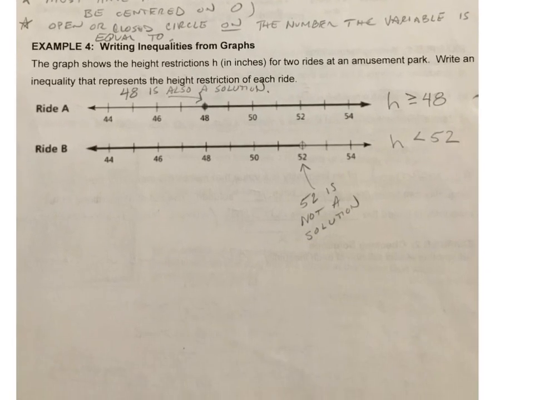So here's some of these, writing it from a graph. Now we see the graph, and we want to write what our solutions are. Looking at this graph, we can see that it's a closed circle, so that means it has to include the "or equal to" part. It is going to the greater than side, so I'm going to call this h because they mentioned in the word problem that the height restriction was h. h is greater than or equal to 48.